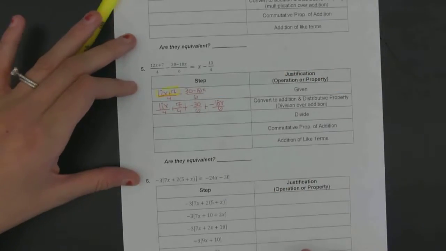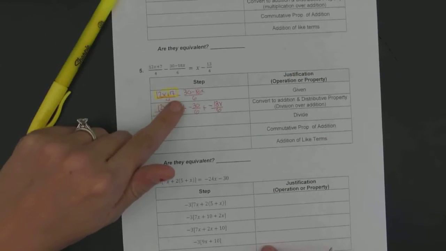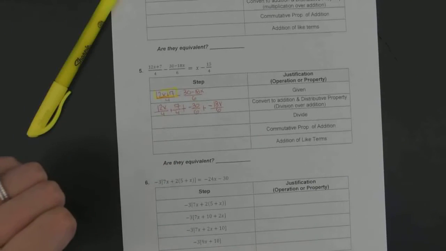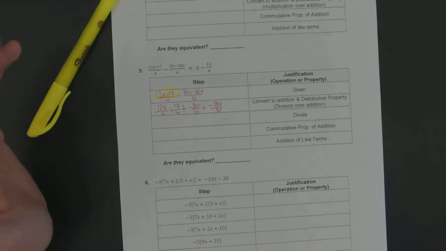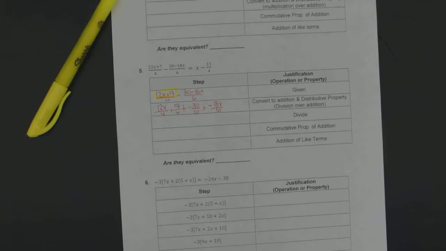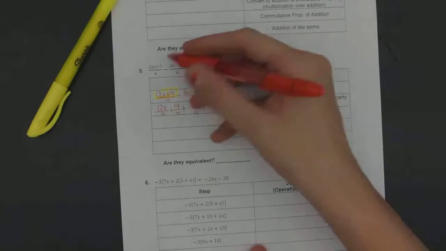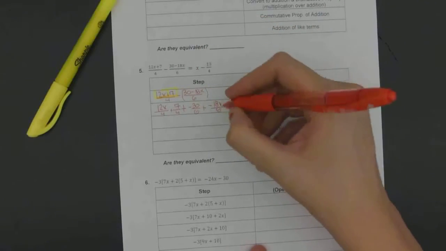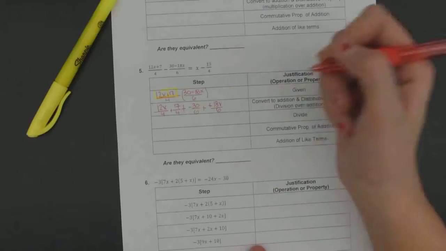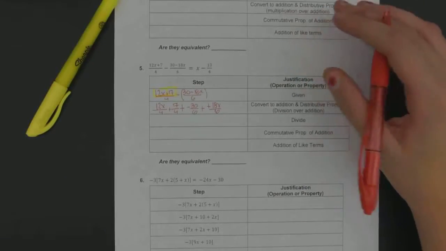18x over 6. So I did two things. I changed all my negatives, or my subtraction signs, to plus a negative. And then I also used the distributive property of division. But because this negative is being applied to this whole thing, that would actually change my last sign as well. So that would become positive.